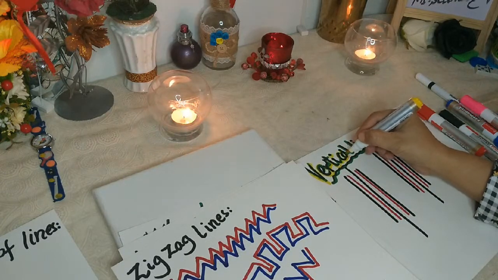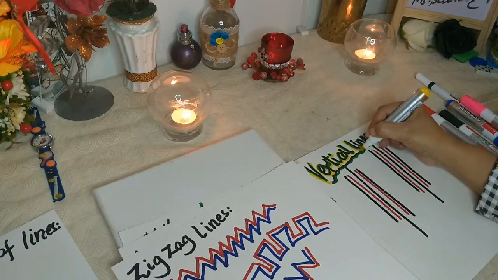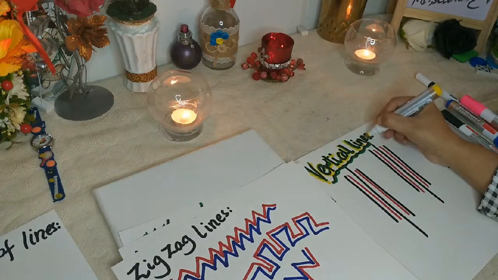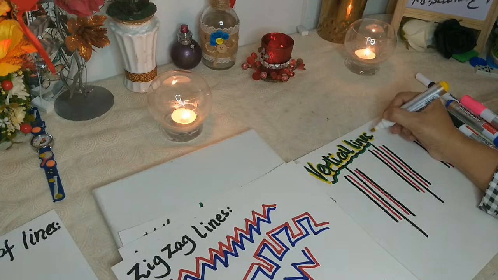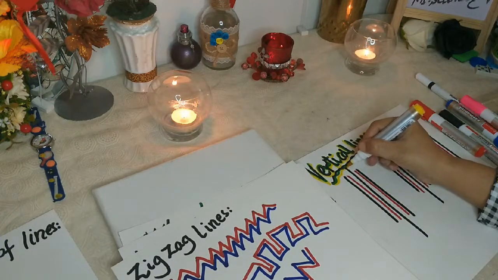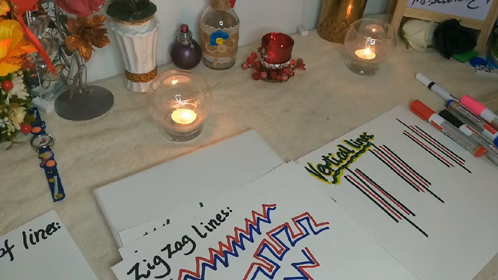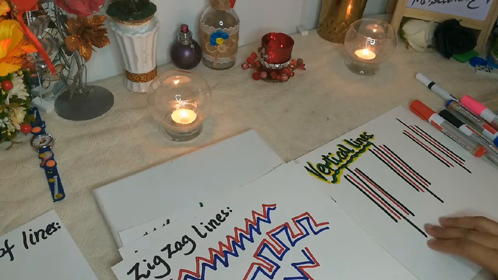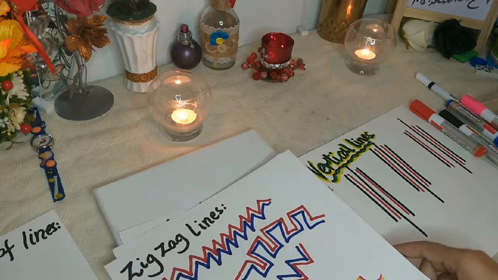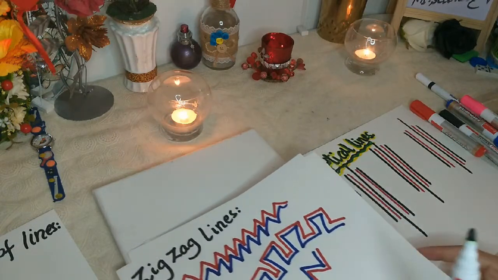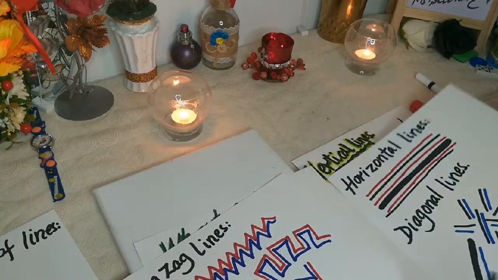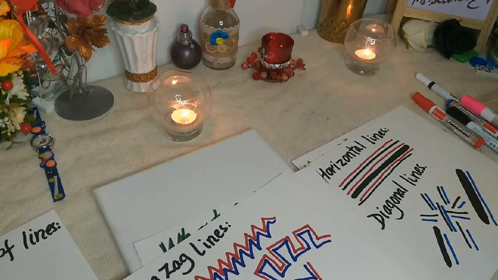So as much effort as you put into decorating and designing your work, the more beautiful it is going to look, and it is going to reflect your hard work. Okay, so this was the first basic line, the vertical line, and the second is horizontal lines.